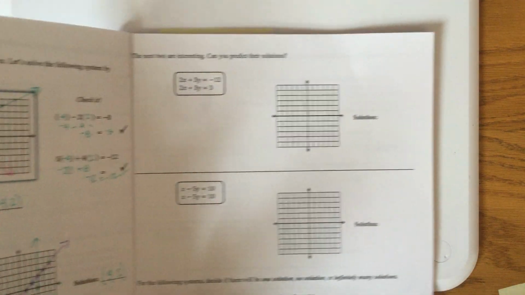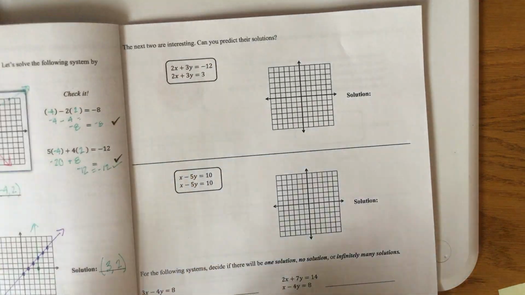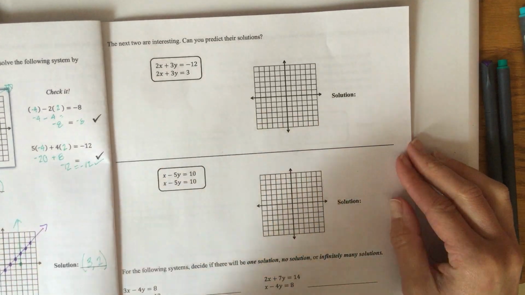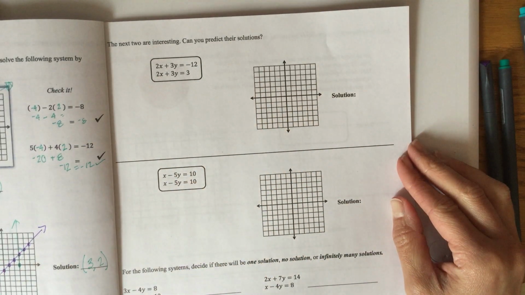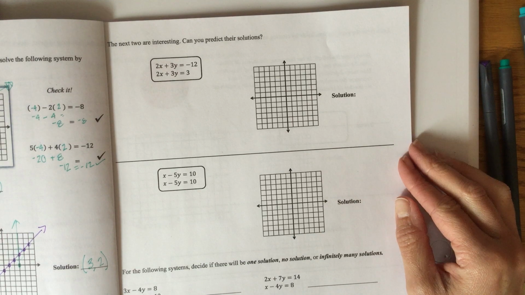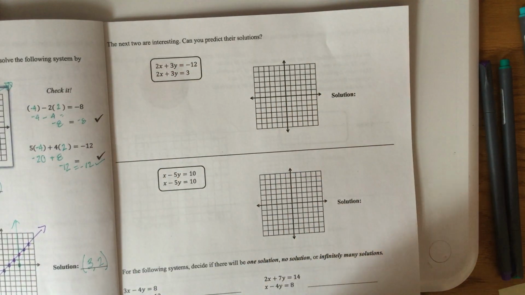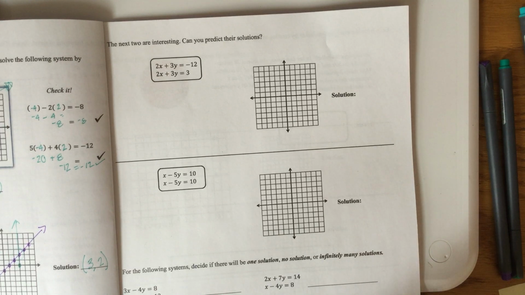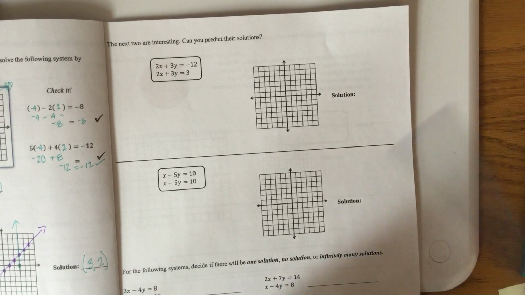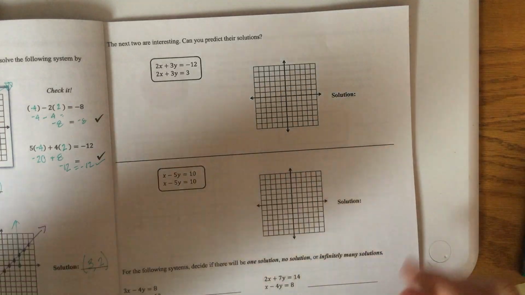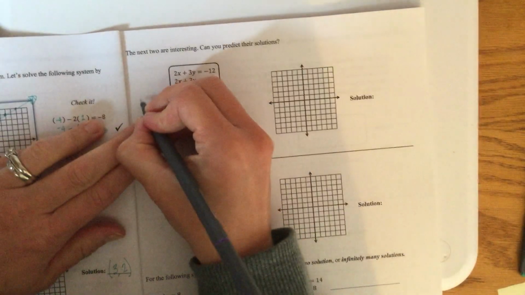So the next two, you guys are going to be able to pick out some of those special cases perhaps. So for the first one here, if you are looking at it and look at how much stuff matches up, what do you think is going to happen? I'll let you guys just think. Do you think it's going to be a no solution? Do you think it's going to be an infinite many solutions? Or just a one solution like the ones we just got done graphing? I'll let you guys think about that for a second.